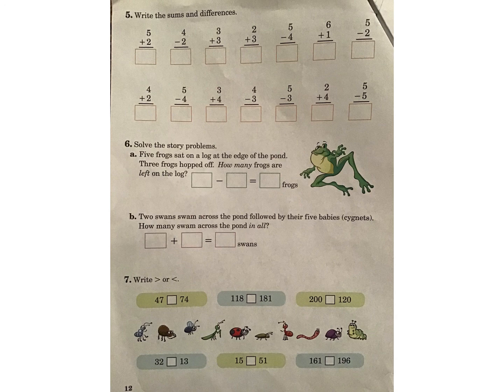Part B, 2 swans swam across the pond, followed by their 5 babies. Cygnets are what their babies are called. How many swam across the pond in all? Okay, so the first number that you heard there, put it in the first box. The second number, put it in the second box. Look at your sign in the middle. If it's addition or subtraction, then you write your answer in the last box. How many swans swam across the pond in all?